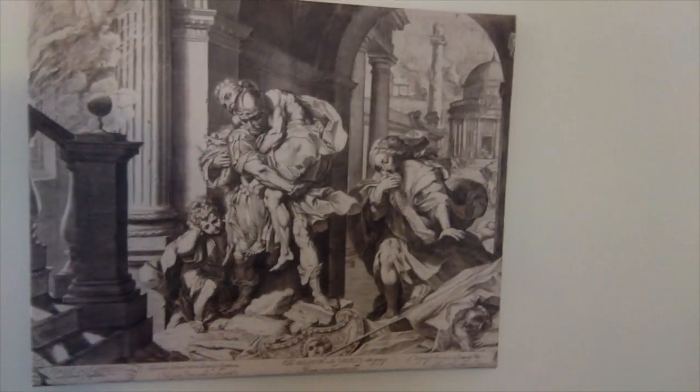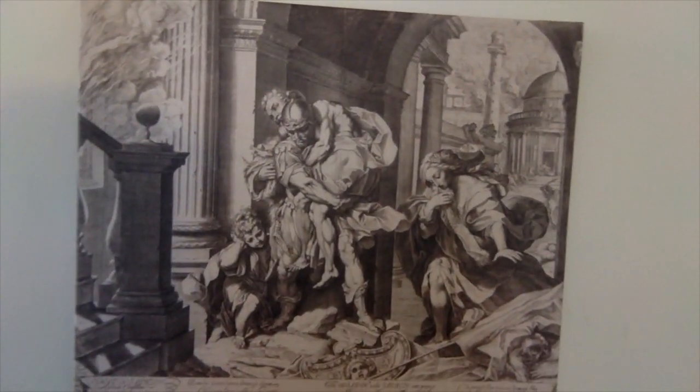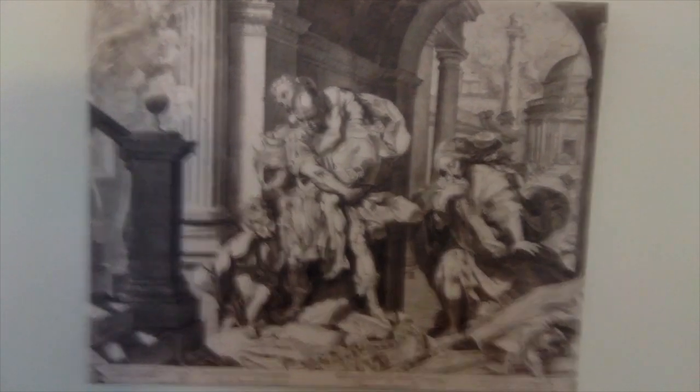As you can see from the window behind me, I've moved locations. I am now upstairs. You can see this painting here, or copy of a painting. Technically, it's a print. That is Aeneas fleeing the city of Troy as it's destroyed.